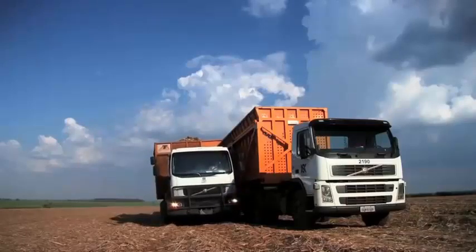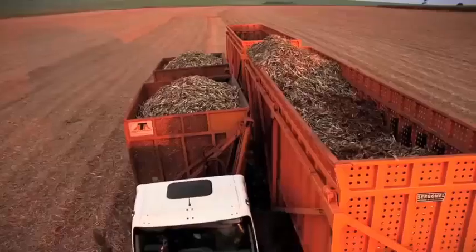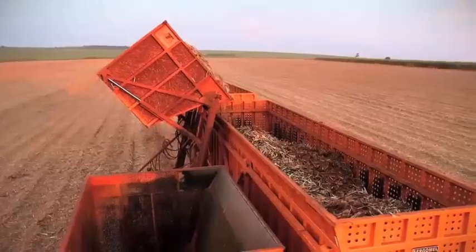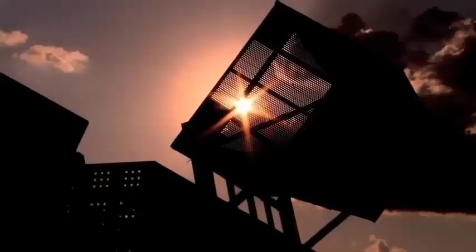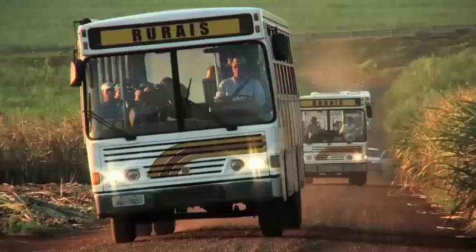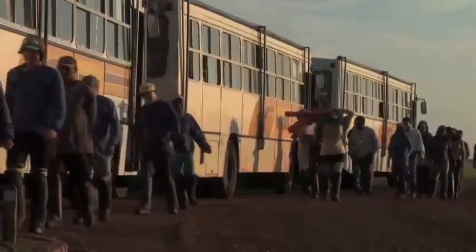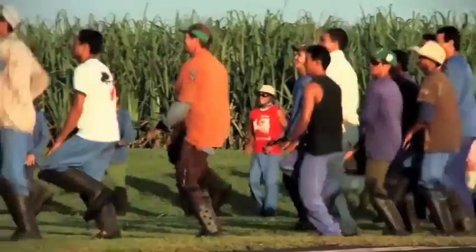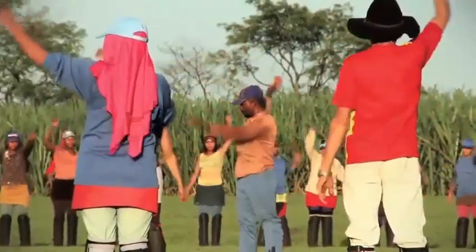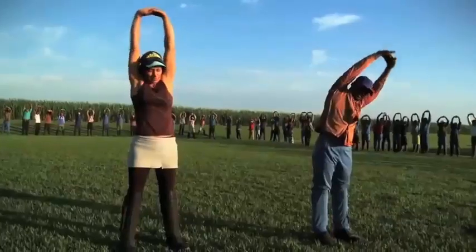At the end of the day, the harvested cane is transferred to a larger vehicle to be transported to the mill for processing. Manual harvesting is carried out by agricultural field workers. Stretching exercises are a common warm-up practice before work begins.